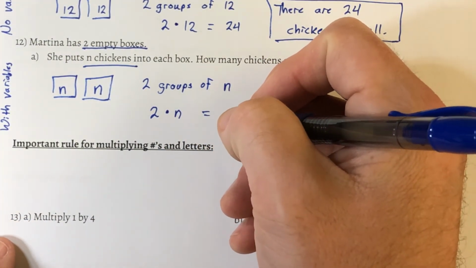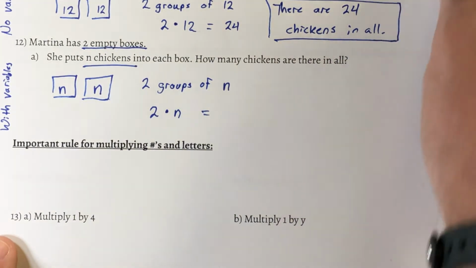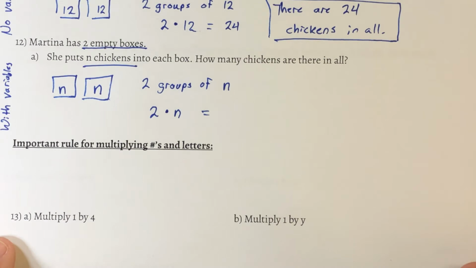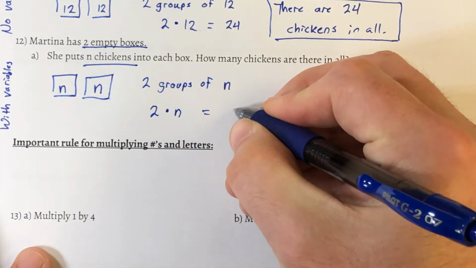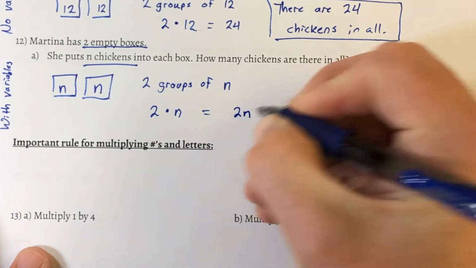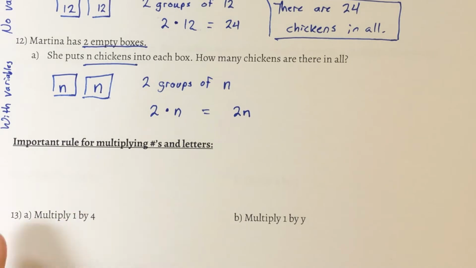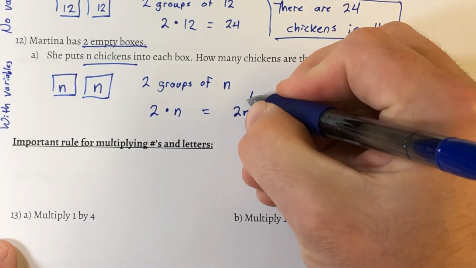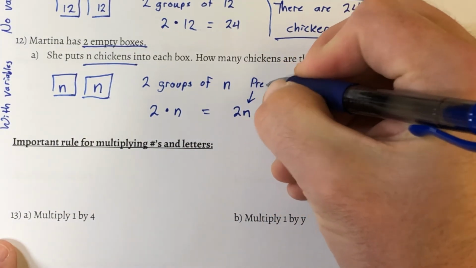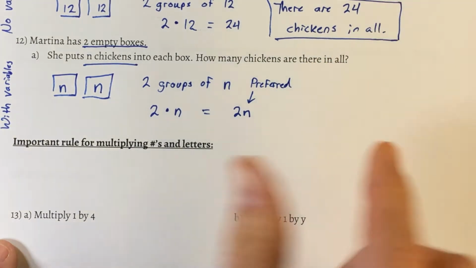However, how do I write that? Multiplication has a few rules and a few different ways you can write this properly. The most preferred way is to literally smush the letter up the backside of the number, right next to each other. That means multiplication. This is the most preferred way of writing multiplication of letters and numbers. Just smush them together.